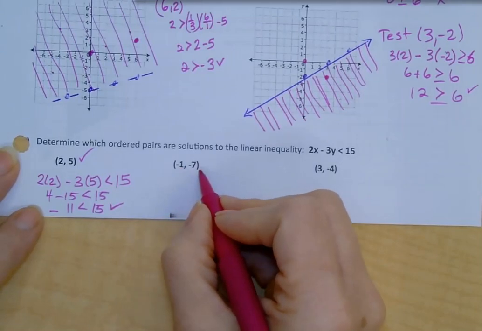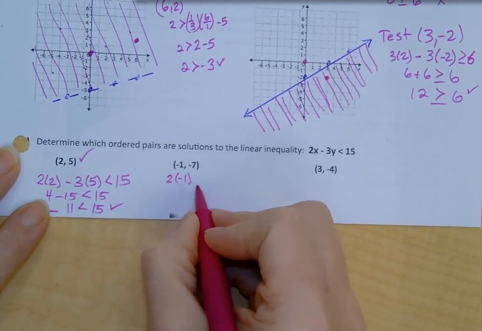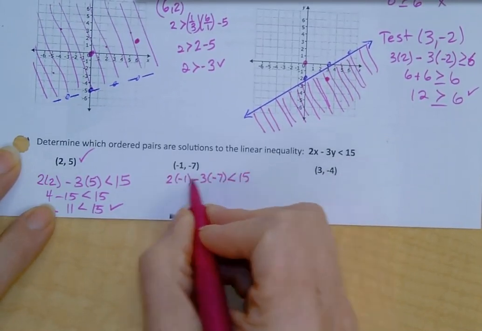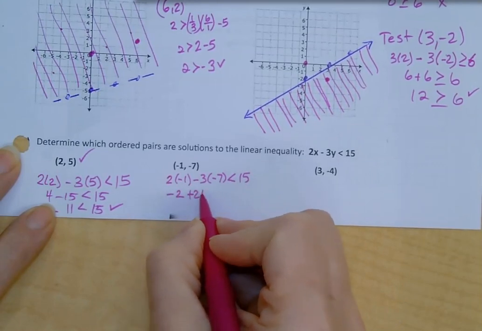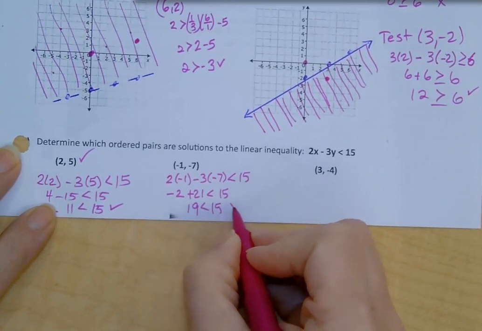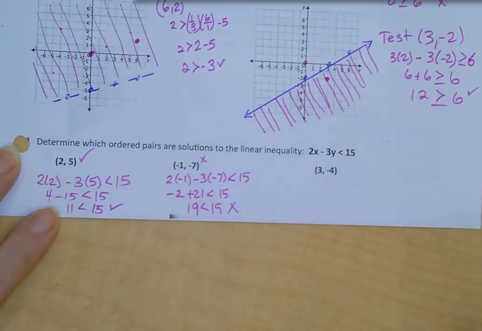If x is negative 1 and y is negative 7, I end up with 2 times negative 1 minus 3 times negative 7 is less than 15. Negative 2 plus 21 is less than 15. 19 is less than 15. Nope, that's not a true statement, and so this guy does not fall in the solution set.